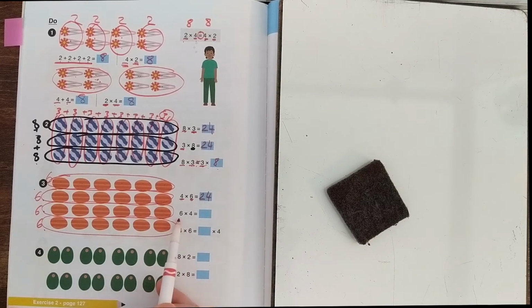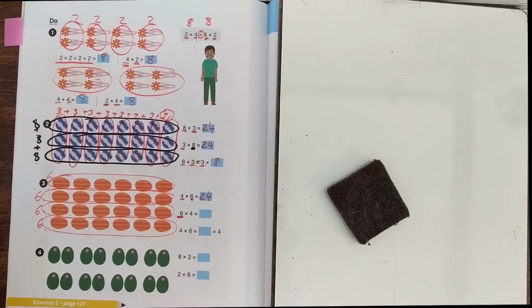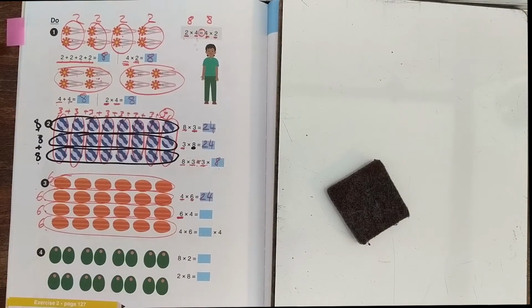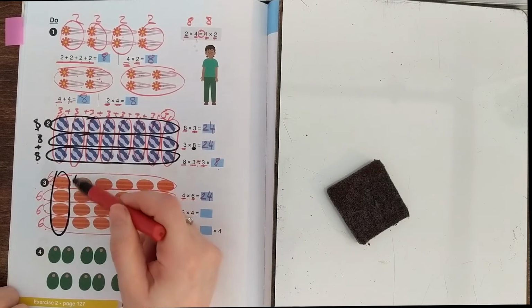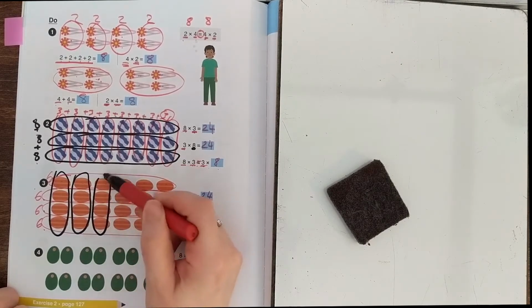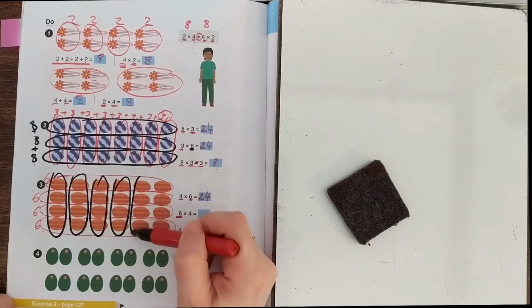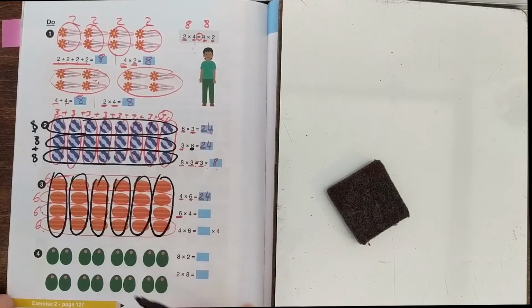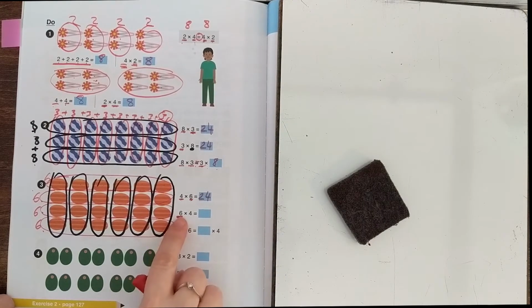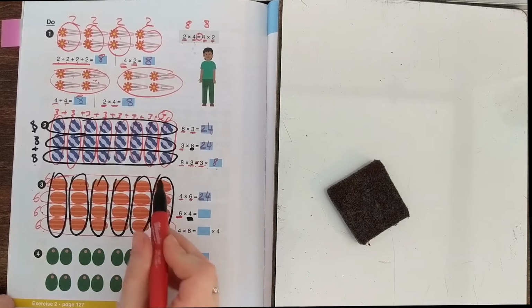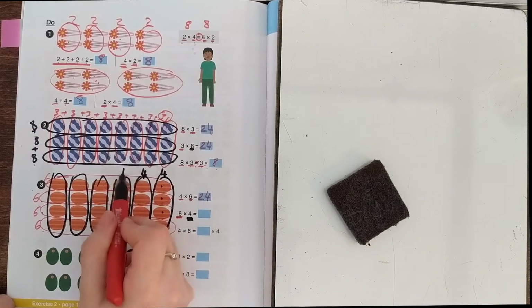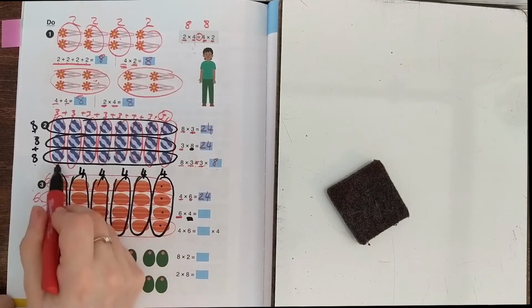Now let's see how they're doing it this time. Now they're saying there's 6 groups. Okay, I'm going to use my black marker to show my 6 groups. 1 group, 2, 3, 4, 5, 6. There's 6 groups. And inside of each group this time there are 4. 1, 2, 3, 4. Each group has 4.